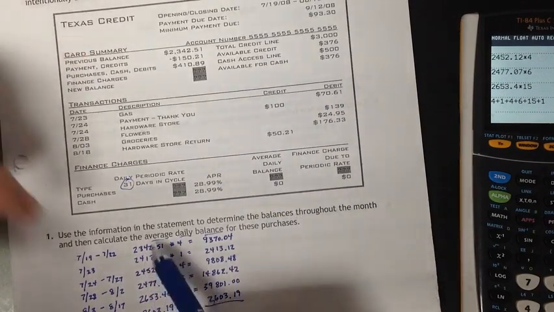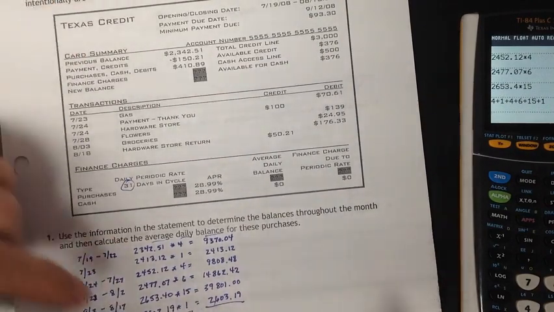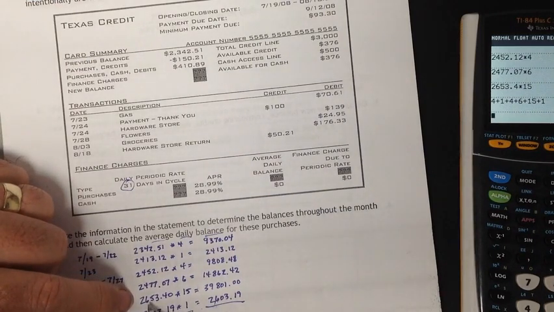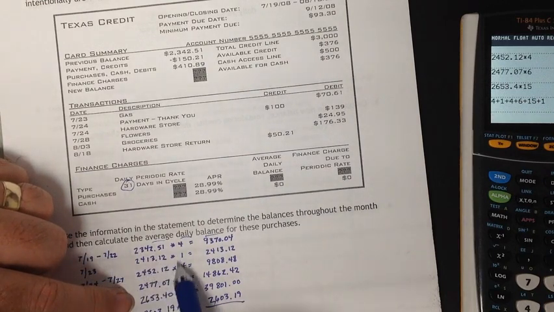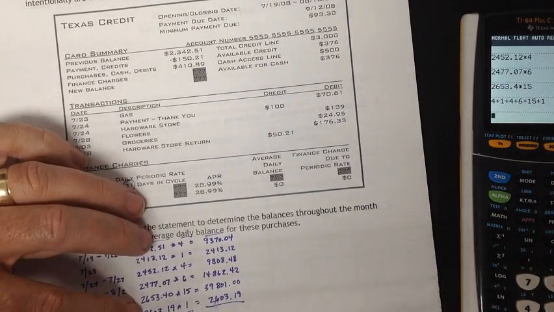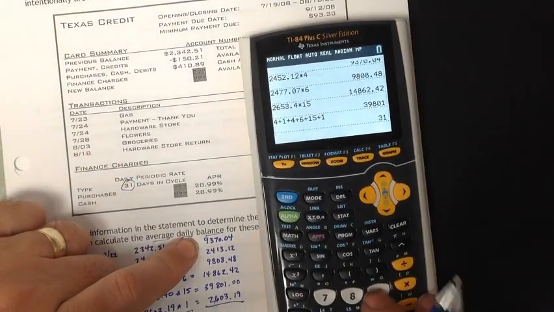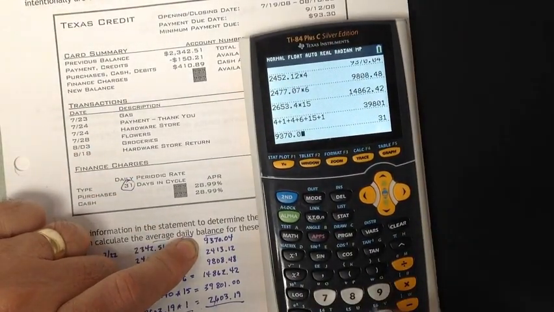And just looking at it, here's all my balances. I'm guessing it's going to be around $2,500. Probably between $2,500 and $2,600. All right? I had half the month at $2,653. Nearly half the month was 24 something. I'm thinking 2,500s somewhere, but we can check that after we get it all done. But that's just a round number I'm kind of aiming at.